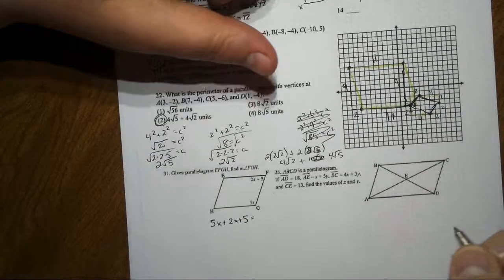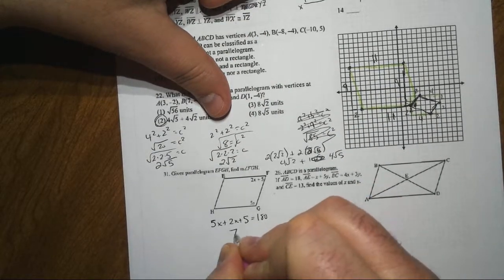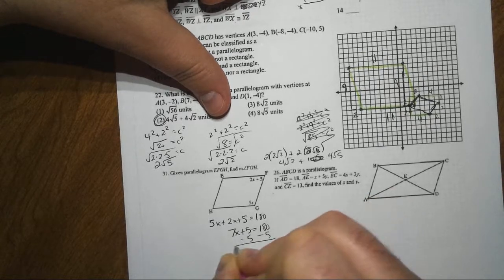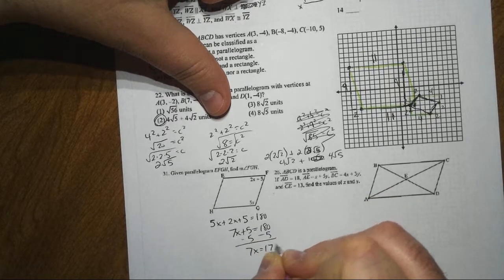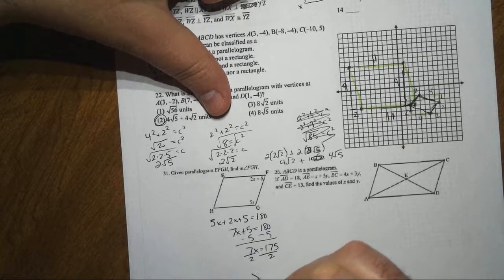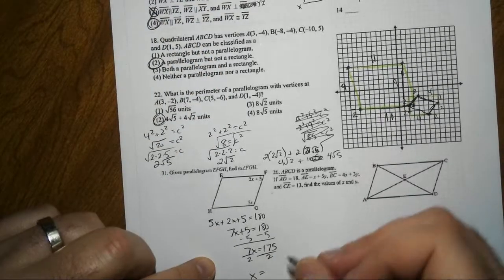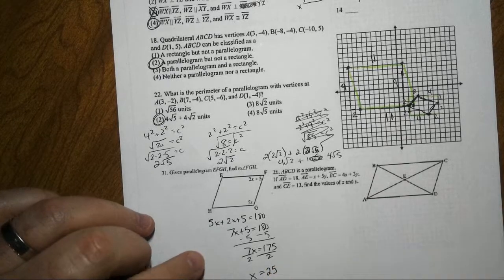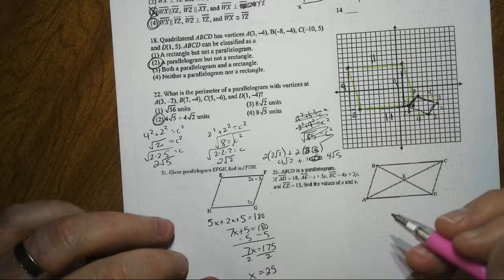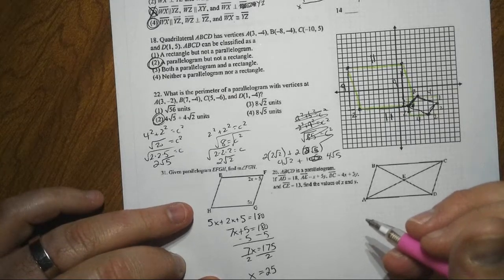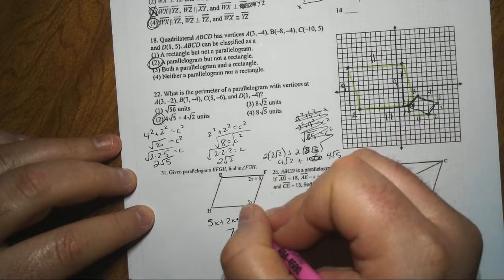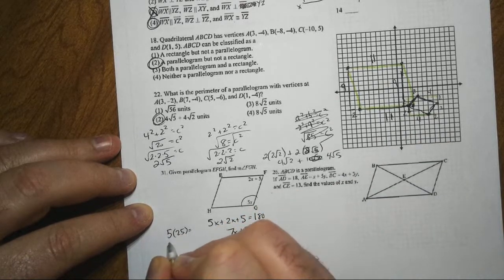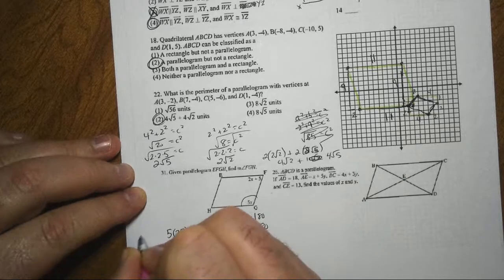It is 5x. Okay. Is equal to 180. This is 7x plus 5 is equal to 180. We minus the 5. We get 7x is equal to 175. We divide by 7, and x is equal to 25. There we go. And so that is angle FGH, this guy. So 5 times 25 is equal to 125.